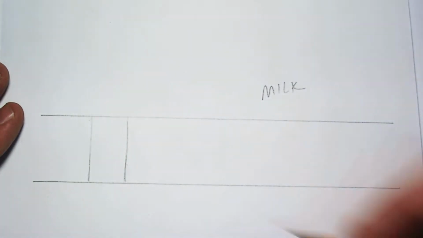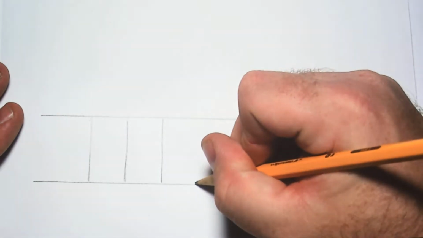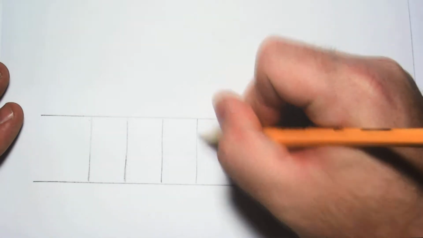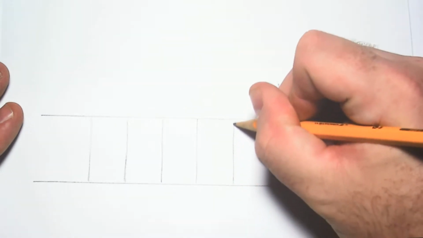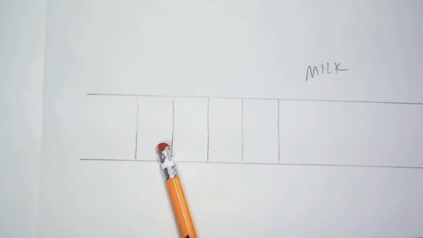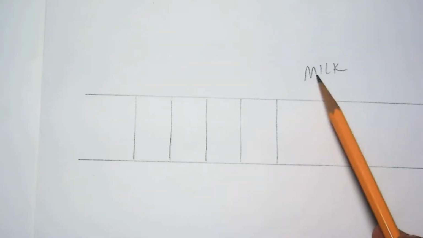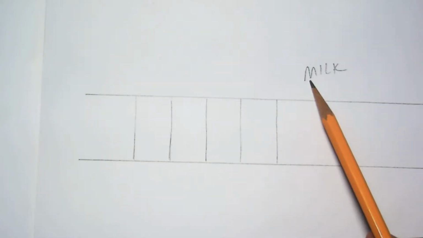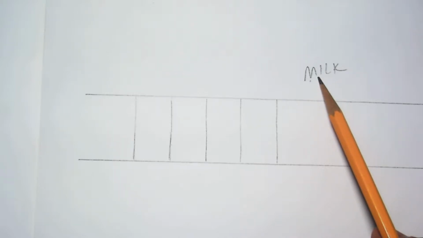Now I'd like to point out I am not using the ruler, okay? I'm doing this freehand just because I don't want you to use a ruler like a crutch, okay? So I go ahead and there are 4 letters in milk, right? And let's kind of talk about those letters for a second here. So the M is a wide letter. We already took a look at that, right? The I is a thin letter. There's not a lot going on there.